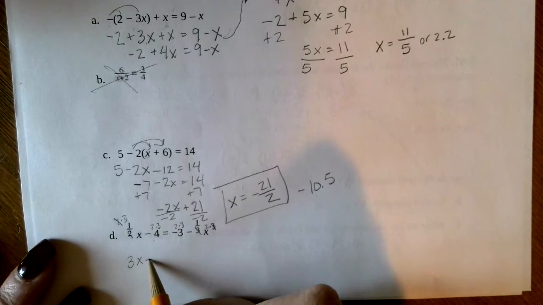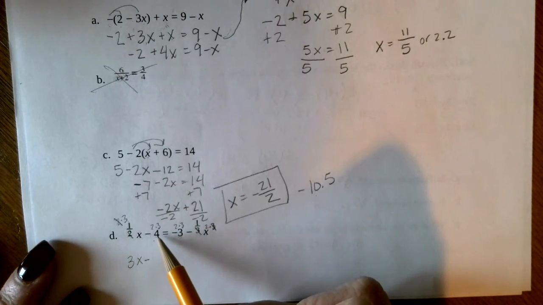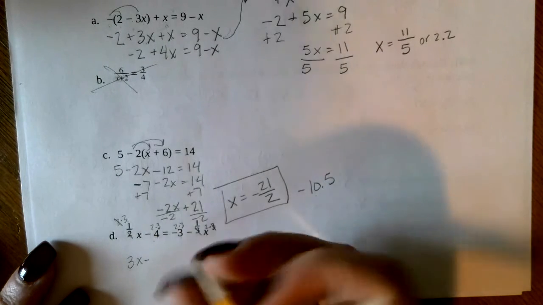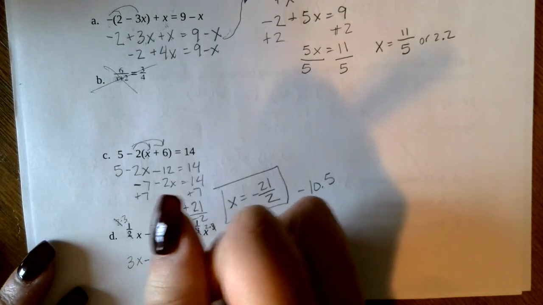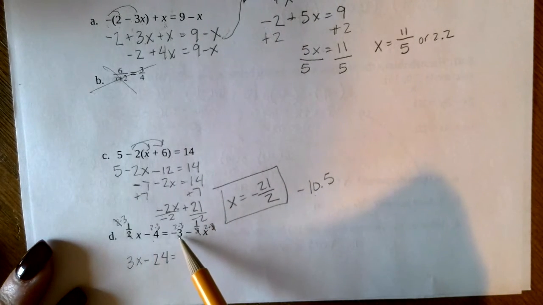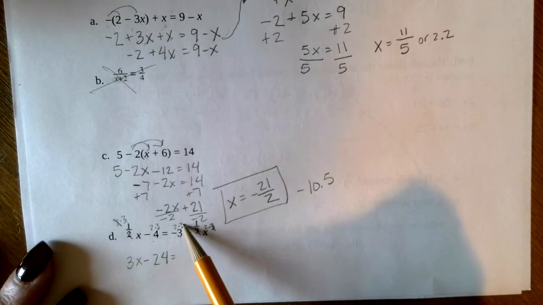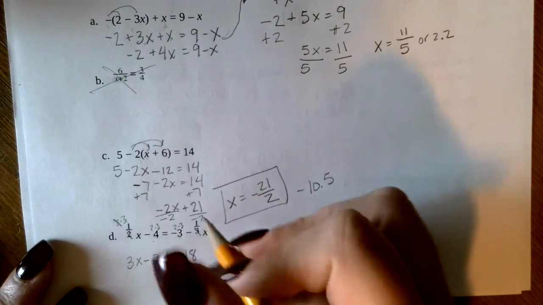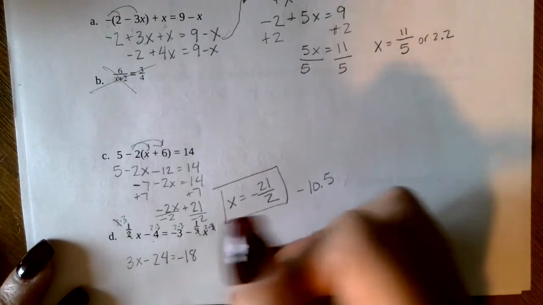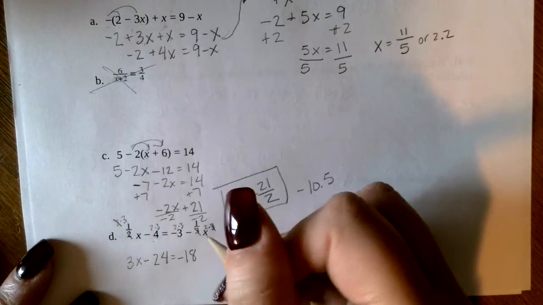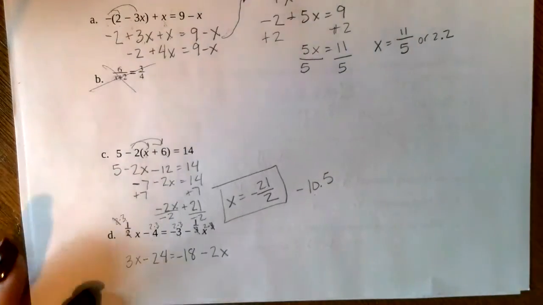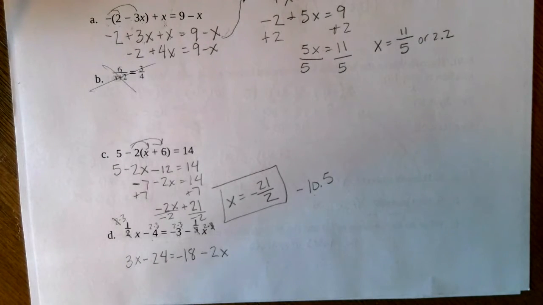We still have a negative, so 4 times 3 is 12. 12 times 2 is 24. And then 3 times 3 is 9. 9 times 2 would be negative 18 because of those negatives, so I'm just keeping those with. And then here 2 times 1 is 2, so minus 2x. See how now we got rid of the fractions? It works kind of nice.